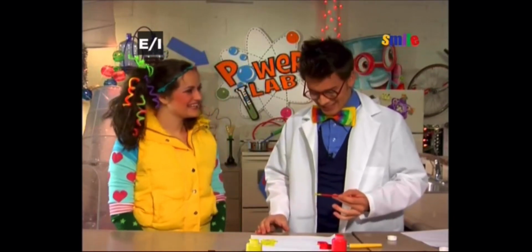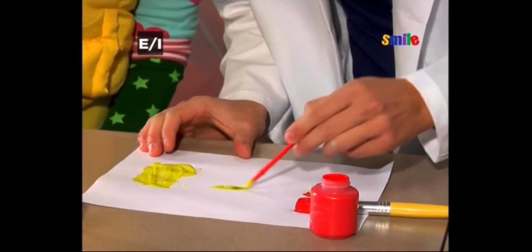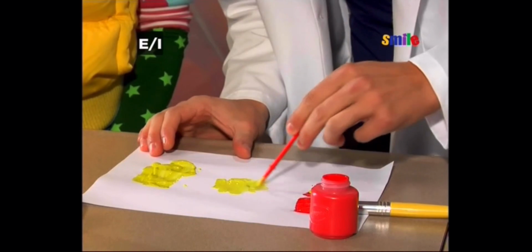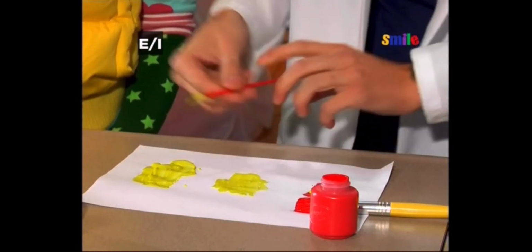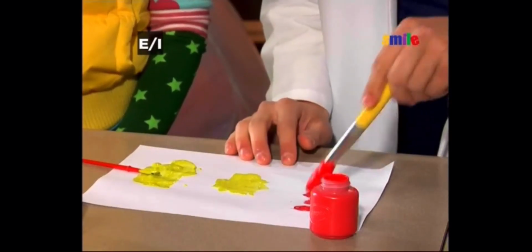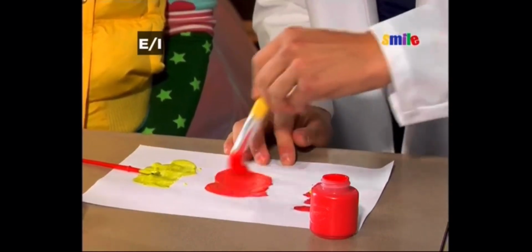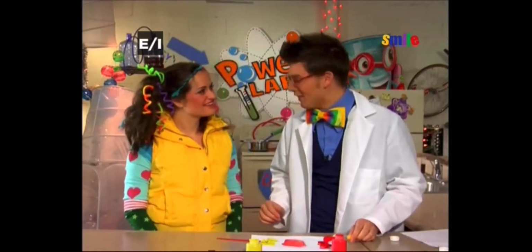Let's see what happens. Here comes the red. Still looks kind of like red. Let's add a little more yellow.